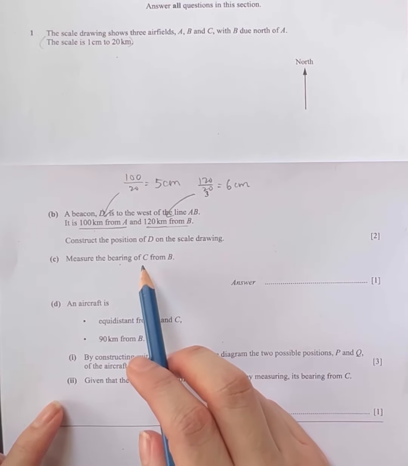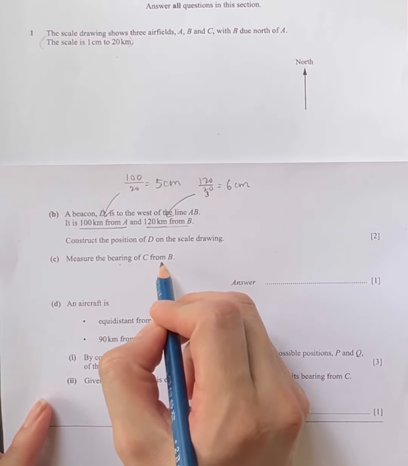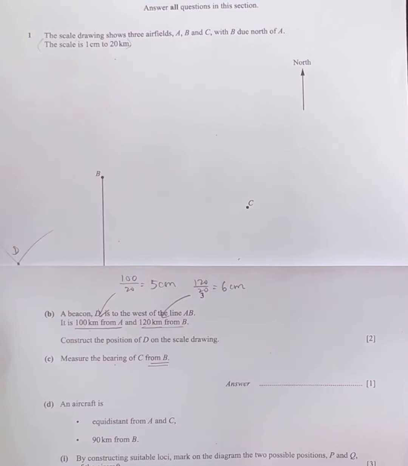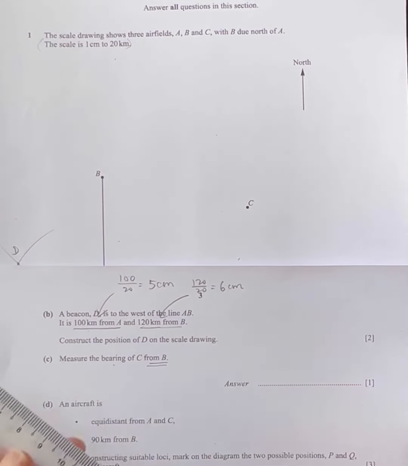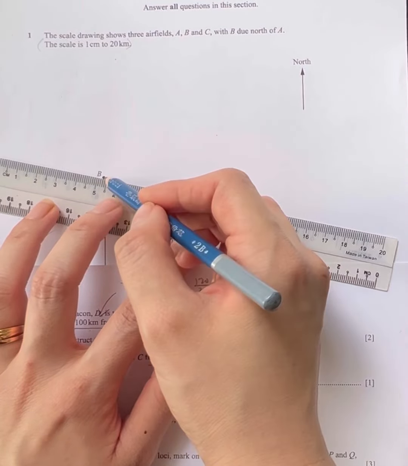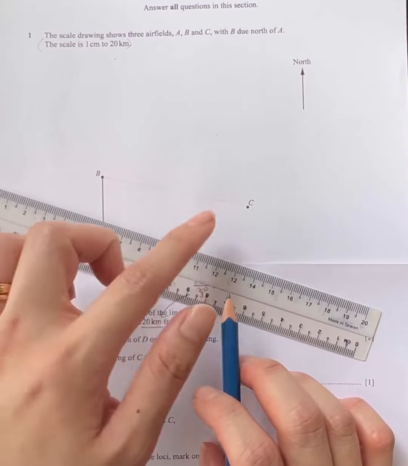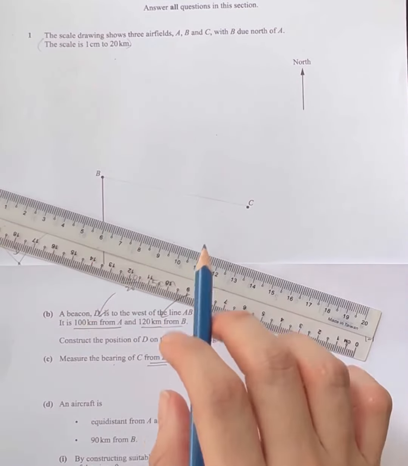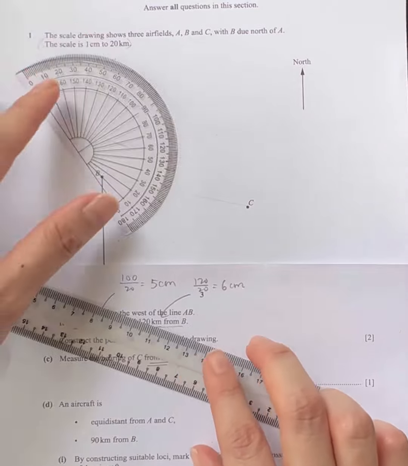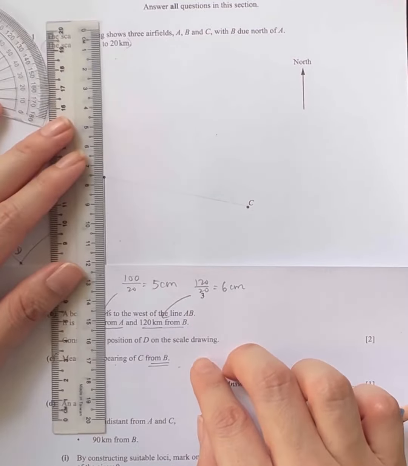Measure the bearing of C from B. Okay, if you remember the topic bearing from last year, from B, we always look from B. Look at the one from B. That is where you need to form a north. And the bearing of C, C is here. If we were to draw a line, you can, but no need to draw it. Just draw a line that is light, so that you can measure what the bearing is. To measure bearing, this is the angle that you need to find out.